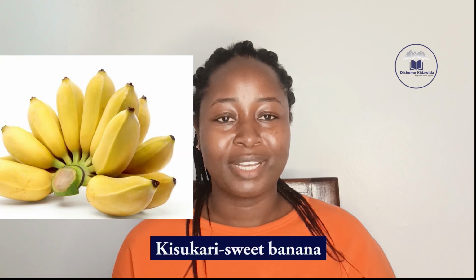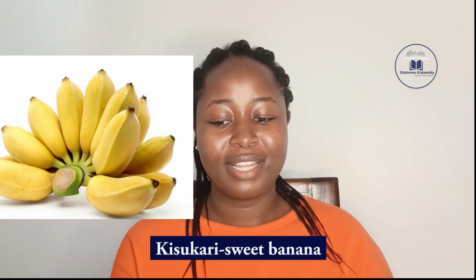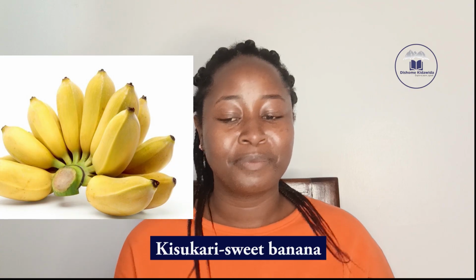And finally, we have Kisukari. Just as the name suggests, this is the sweet banana. And as you can see on the photo, that's the Kisukari.